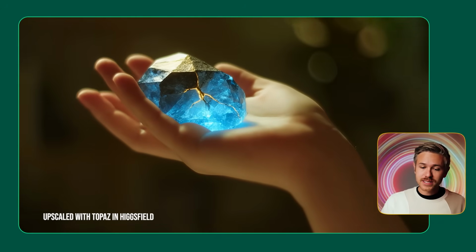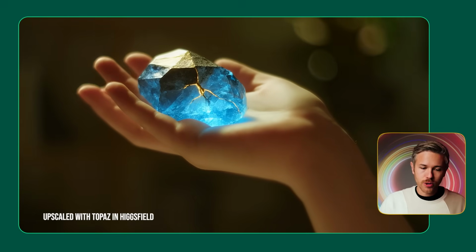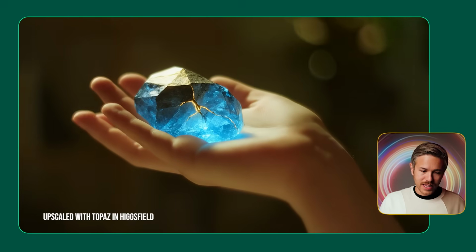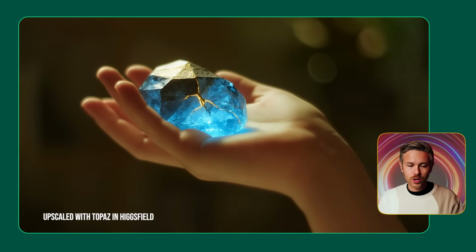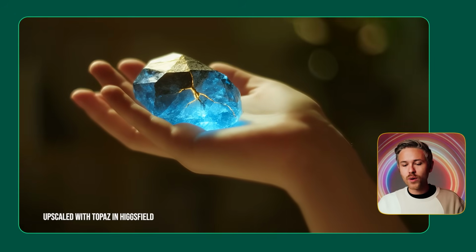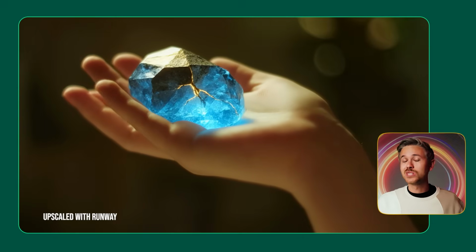I think it did an amazing job at preserving the lens qualities of the generated asset, and altogether, I think it looks pretty darn realistic. Now let's compare that to the same 4K example inside of Runway whenever you directly scale it from Runway. And honestly, it's almost indistinguishable.